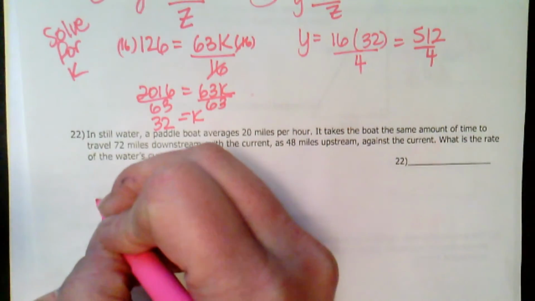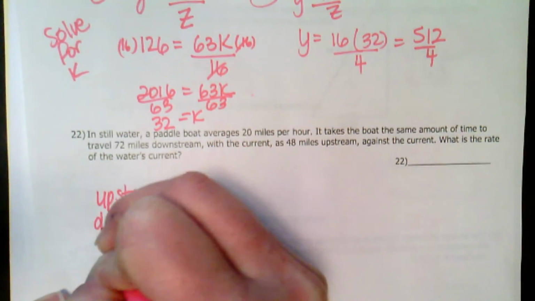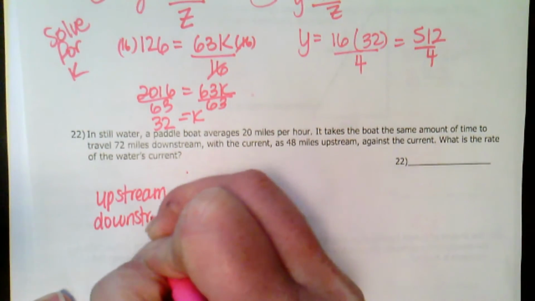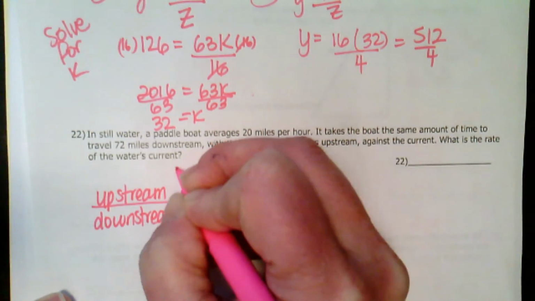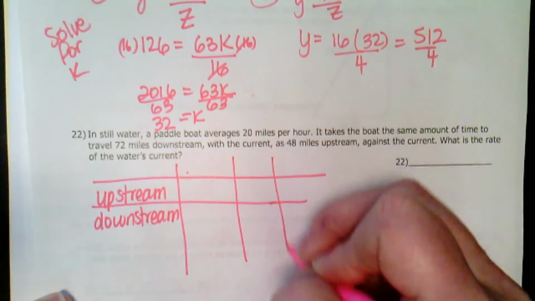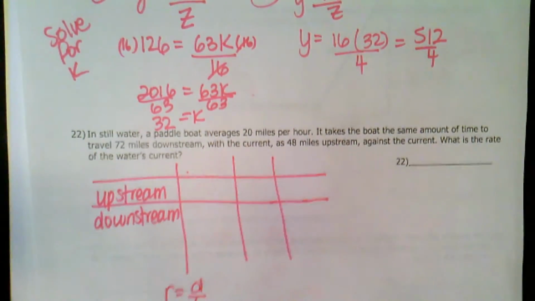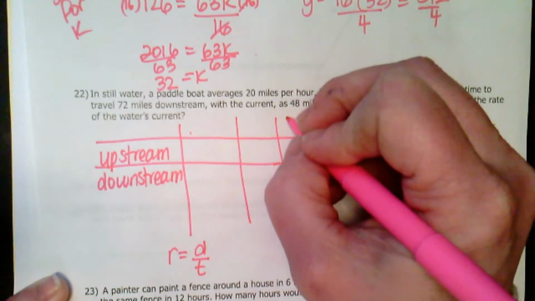So I always set up little charts. I put upstream and downstream. And we're trying to find the rate. So if you remembered, rate is distance divided by time. So I always write that here.